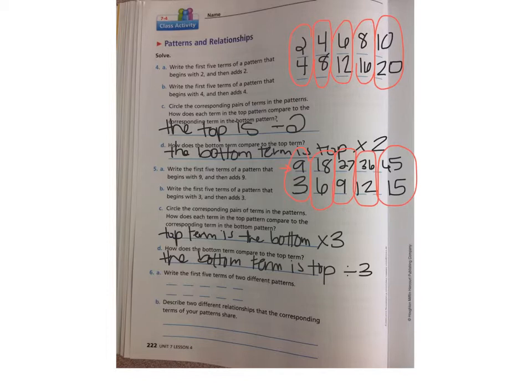Number 6 says, write the first 5 terms of 2 different patterns. So you guys go ahead and write your own 5 terms with a pattern. And then you're going to describe 2 different relationships that the corresponding terms of your pattern share. So go ahead and pause the video. I'm going to do mine, you do yours. And let's see if maybe somehow you can figure out if yours is correct.